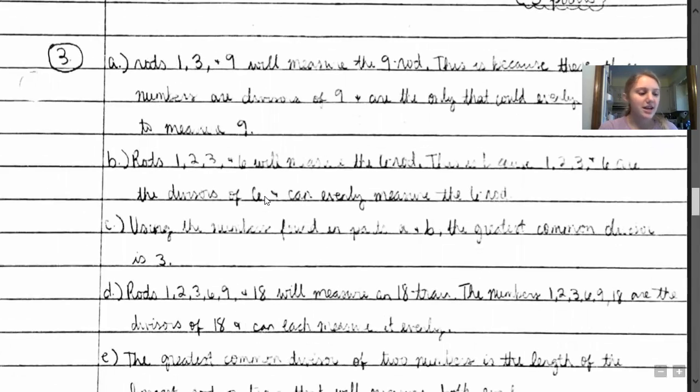Now, number 3 asks that using colored rods and measuring rods you solve the following problems. So part A asks which rods will evenly measure the 9 rod. So you would just find the divisors or factors of 9, which would be 1, 3, and 9. And those are all the rod sizes that will evenly measure a 9 rod. It asks the same for a 6 rod, which would be 1, 2, 3, and 6.